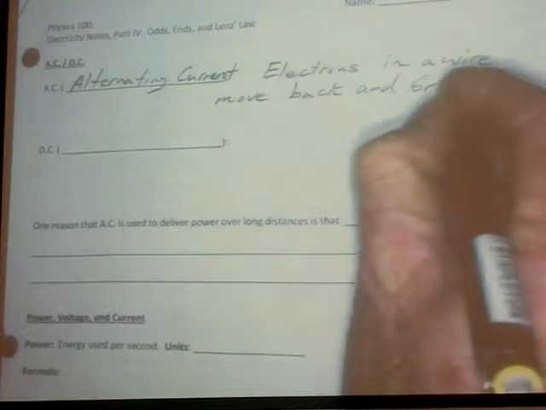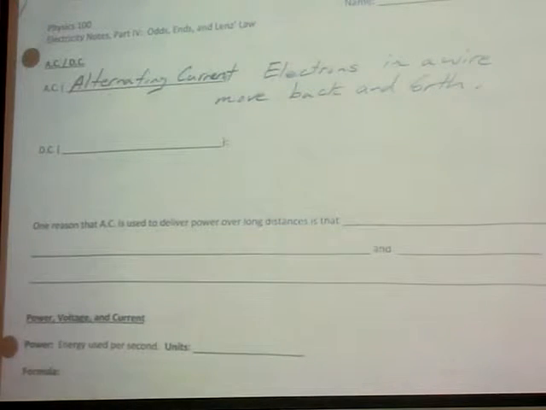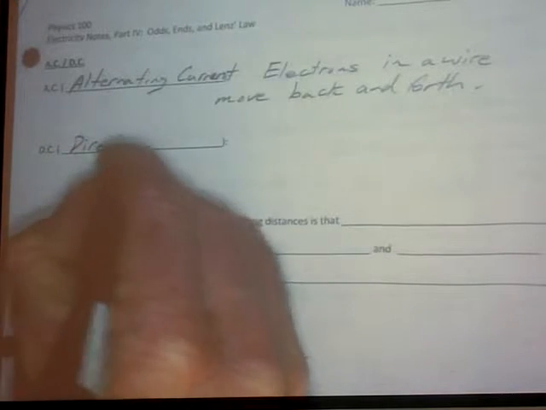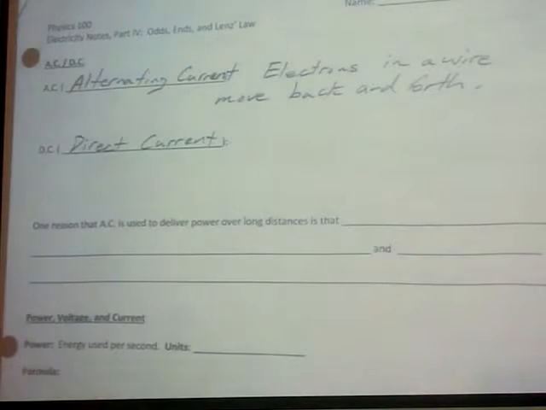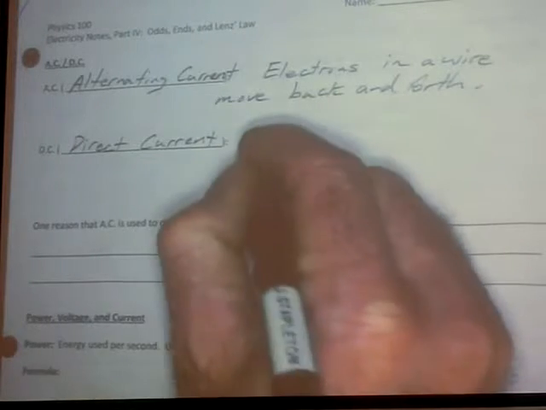My kids have the same pencil, and they keep stealing mine, so I put a label on it. Their initials are scratched into theirs. So that's alternating current. Direct current, DC. And direct current is a continuous stream of electrons traveling from one end of a wire to another.